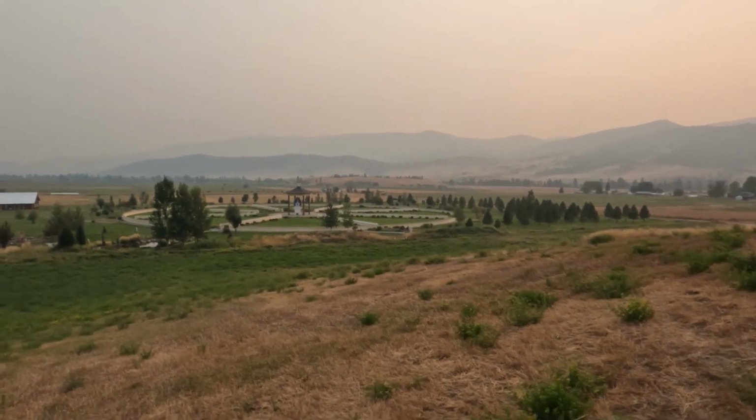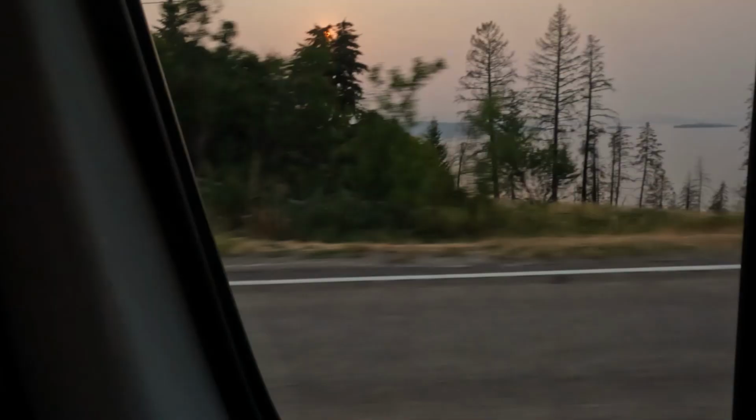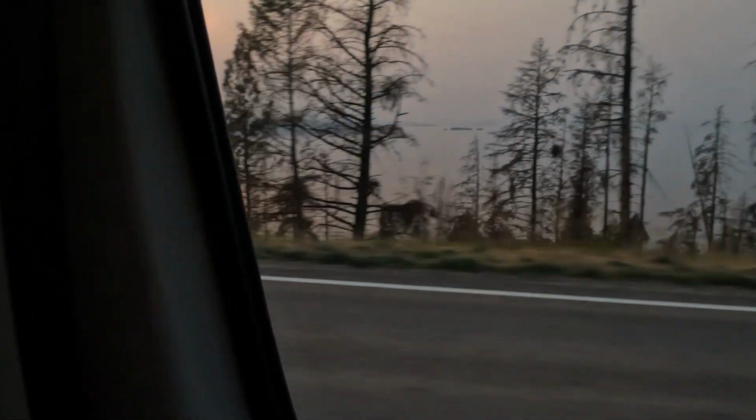And so we're going to say goodbye to the 1,000 Buddhas. Again, it's free and open to the public. Just make sure you're respectful and pitch in a few dollars if you can. We're going to continue heading northward in Montana, but we're going to leave things here for now.